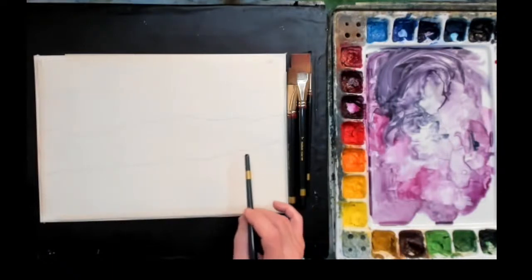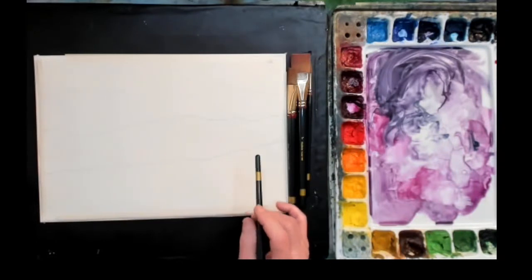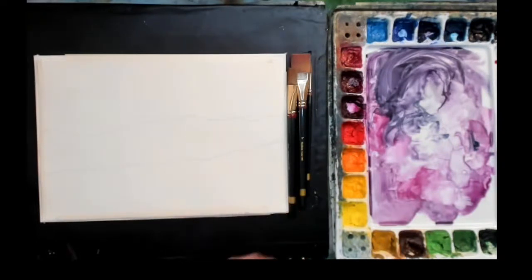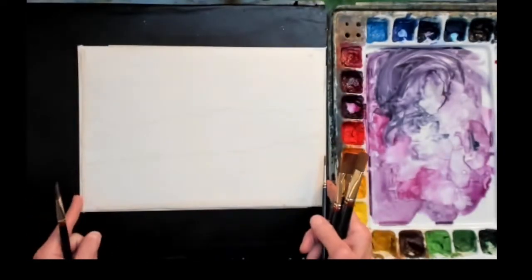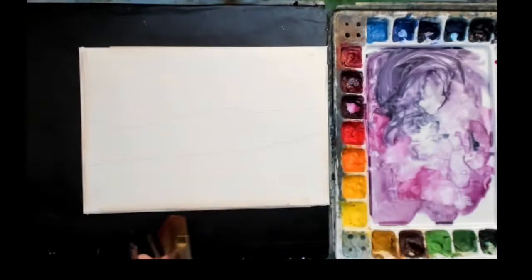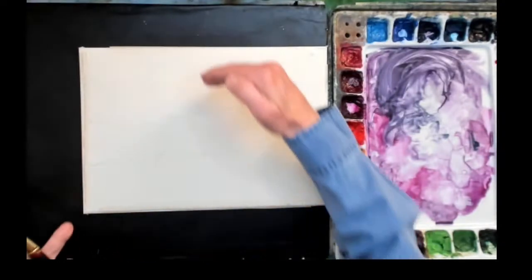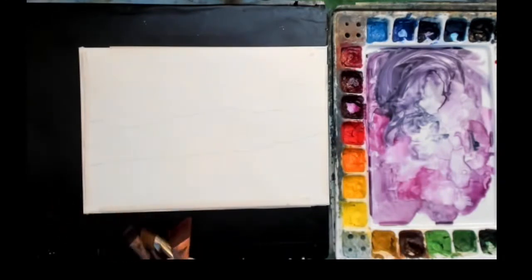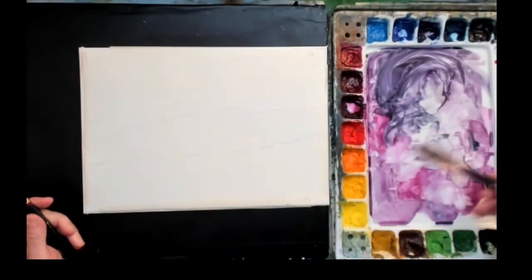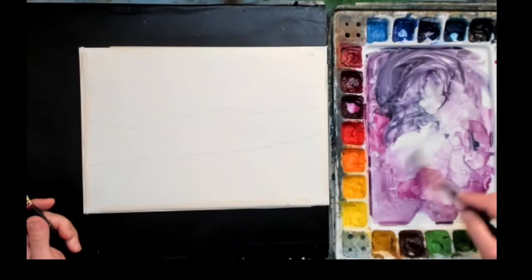Now, as far as our monochromatic painting, we can only rely on one color, but we can lighten it and we can darken it up. So first, this is a quarter sheet of Gemini watercolor paper, and I'm going to start with the sky. Let me go ahead and get the color started. The sky is going to be a light color, light value.